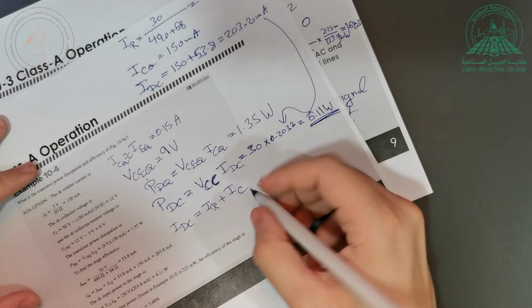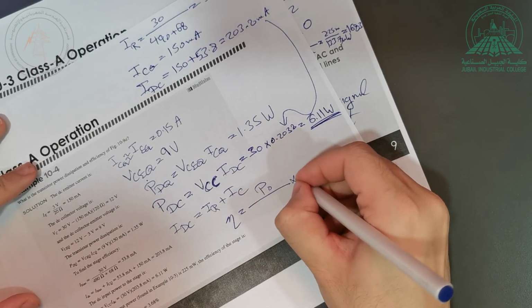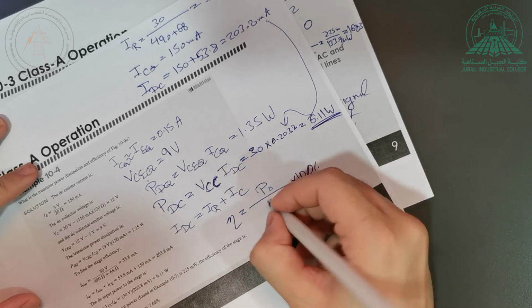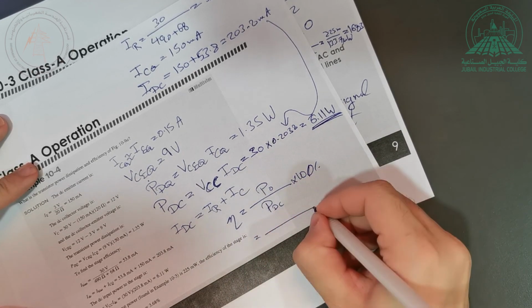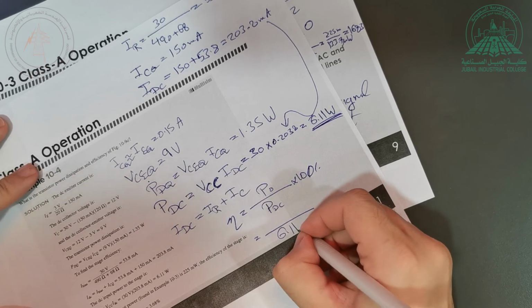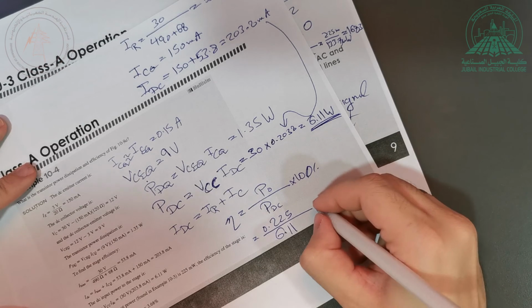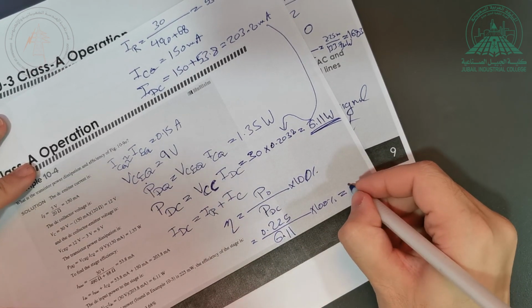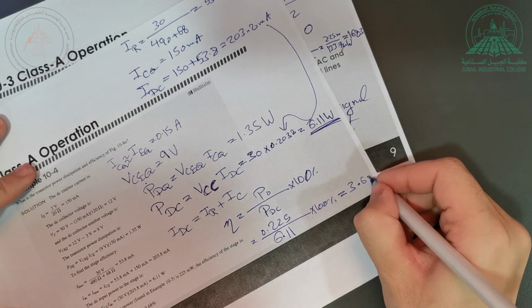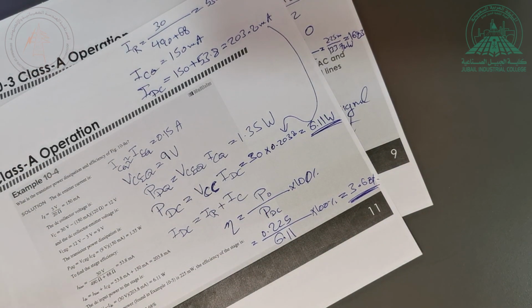And if I want to talk about the efficiency, then the efficiency is equal to P out divided by P DC times 100%. So here I have 6.11 watt, and here I have 225 milliwatt, divided and multiplied by 100%. So it's equal to only 3.68%. Can you see how small it is? Only 3.68%.